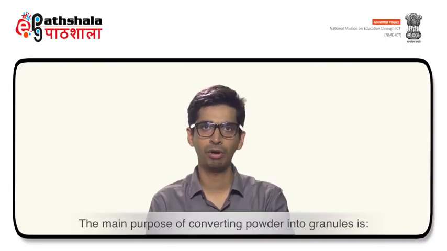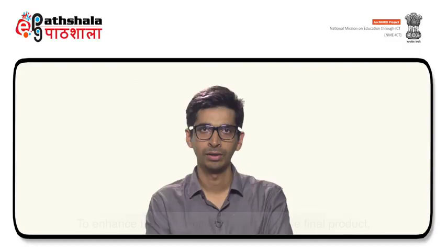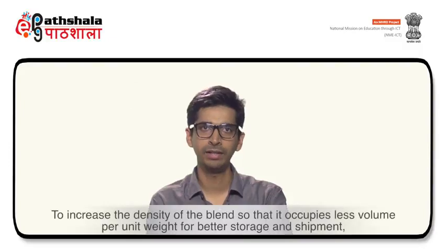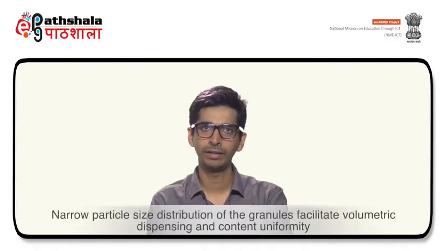The main purpose of converting powder into granules is, first, to enhance the uniformity of the drug in the final product. Second, to increase the density of the blend so that it occupies less volume per unit weight for better storage and shipment. Narrow particle size distribution of the granules facilitates volumetric dispensing and content uniformity.